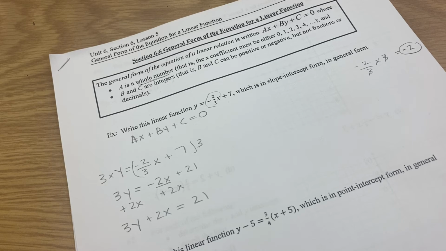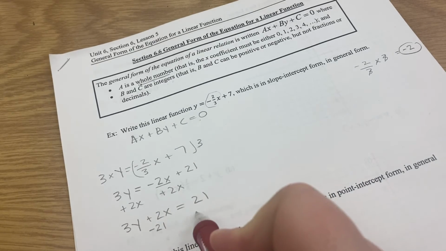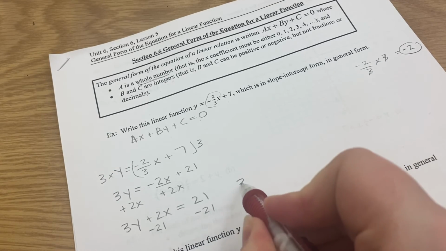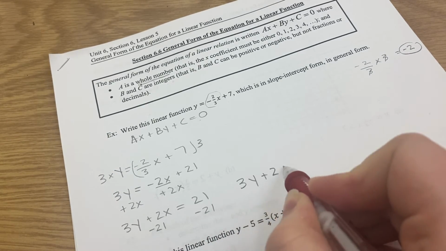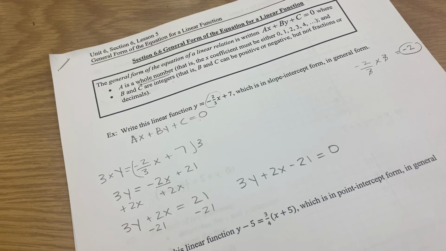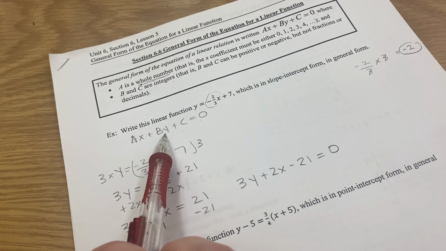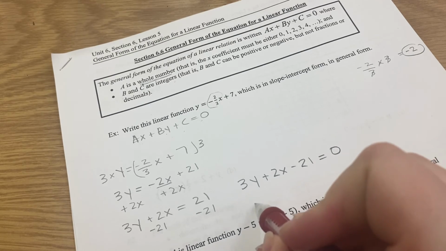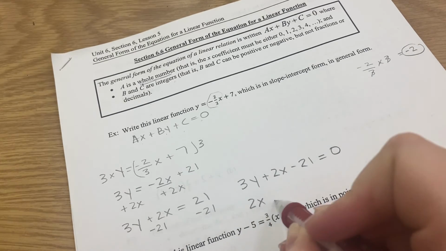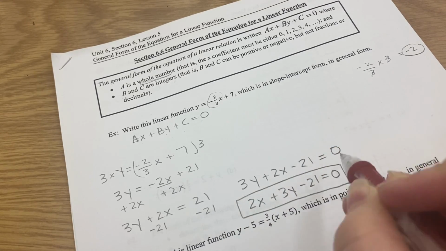And the last thing we got to do now, we know that our form got to be equal to 0. So to do that, we want to get our 21 brought to this side. And so we subtract 21 from both sides. And when we do that, we're left with 3y plus 2x minus 21 equals 0. And there's only one last thing we got to do. We want our x first, then our y term, then our c. So I'm just going to rearrange. So I'm going to take my 2x and put it first, and then my 3y and my minus 21 equals 0. And that's my answer.